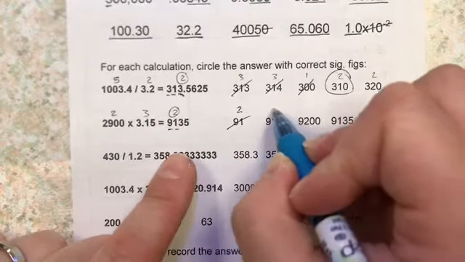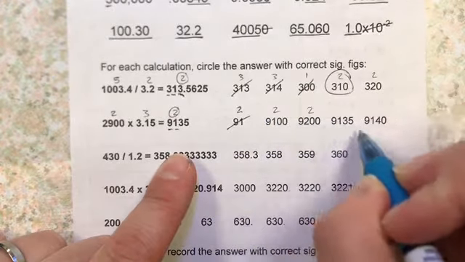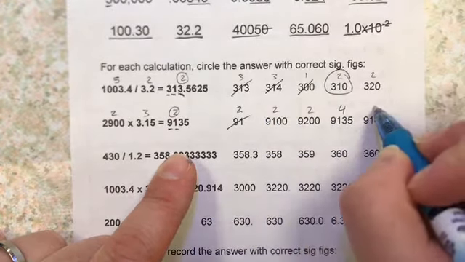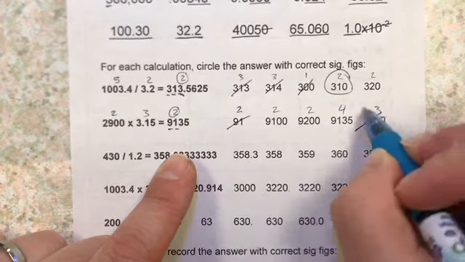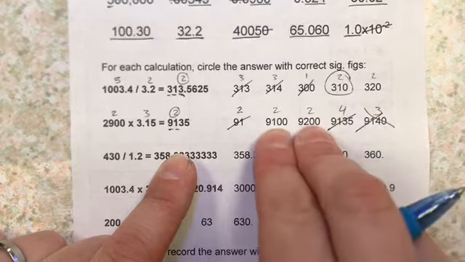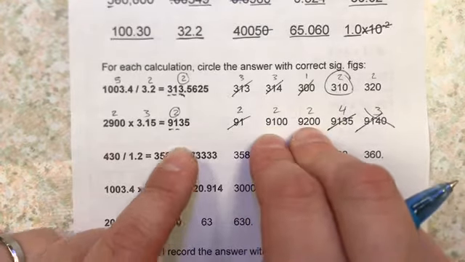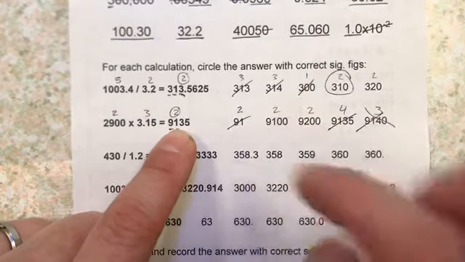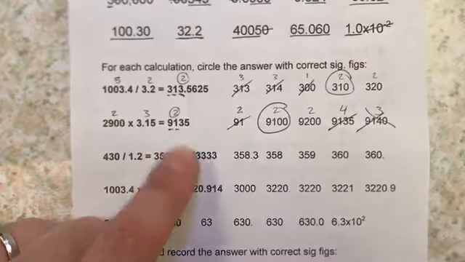All right, this has 2 significant figures, this has 2 significant figures, that has 4, and this one has 3. So we know it can't be this and we know it can't be that one because there's the wrong number of significant figures. So it has to be either 9,100 or 9,200. The 3 rounds down to the 1, so 9,100.